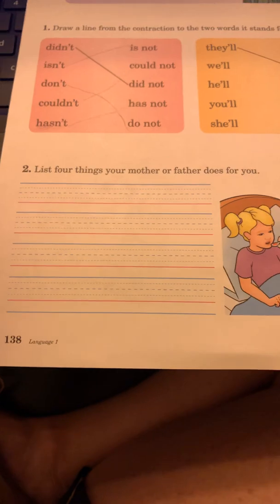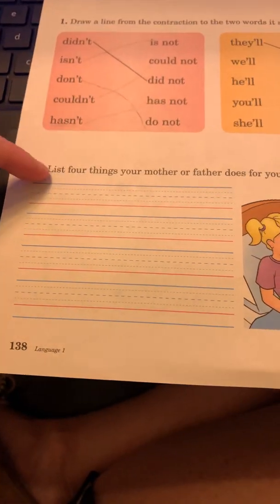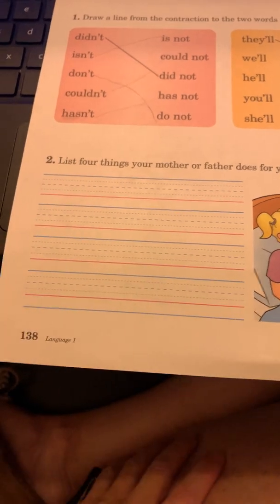And then down here at the bottom, list 4 things your mother or father does for you. Just make a list of 4 things that they do, all right? So that is your language work for today. You've got those 4 sheets. When you finish it, make sure that you take a picture of them and send them to me so I can look over them. For the most part, boys and girls, everybody's been doing really good with these sheets.